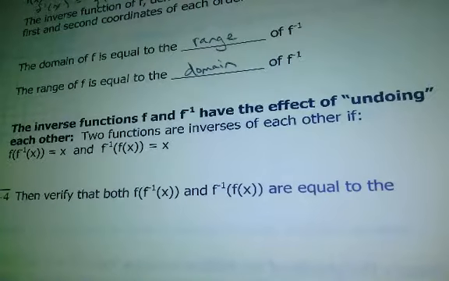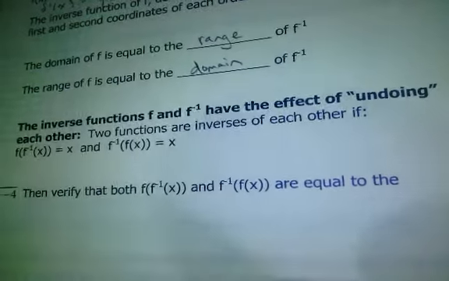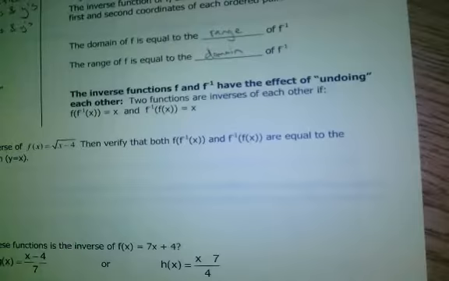The inverse functions, f and f inverse, have the effect of undoing each other. Essentially, what's the inverse of adding something? Subtracting. I've heard me say that before when we're solving. The inverse of multiplying is dividing. So that's when you're solving for x. You're just always doing inverse operations of each other. Right, I do need to zoom out for this next one.